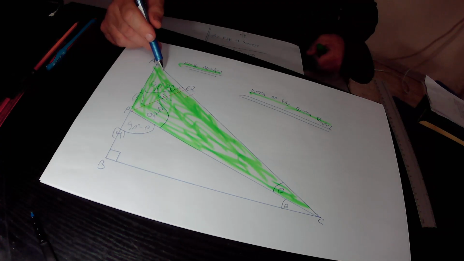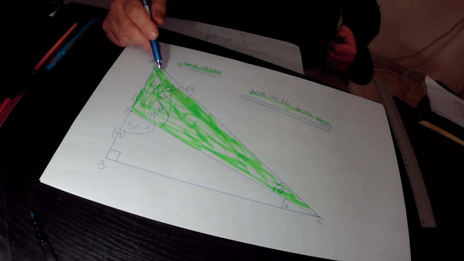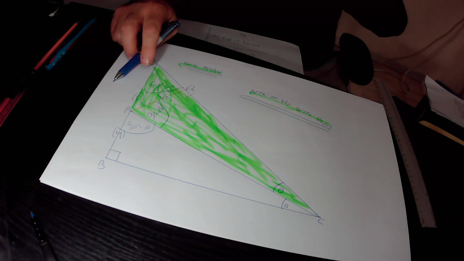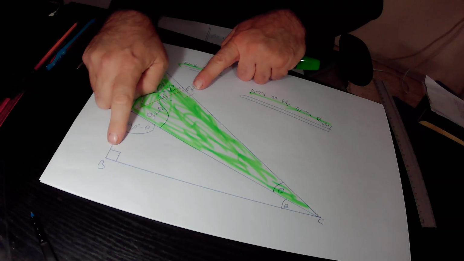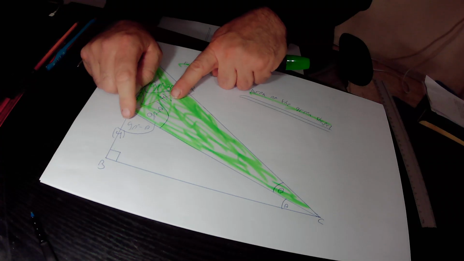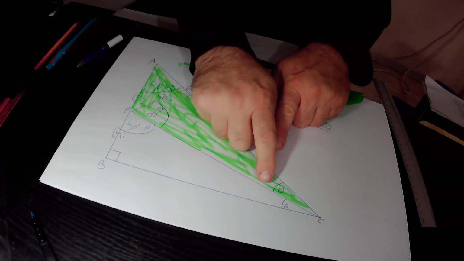First of all, this is angle A. Angle A is a common angle that belongs to both triangles. Therefore, we can write down that angle A equals itself. In addition, those two angles are both equal to 90 degrees and therefore are equal to each other. And finally, those two angles are both equal to theta and therefore they are equal to each other.